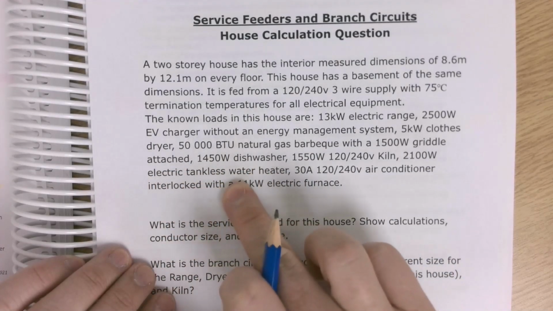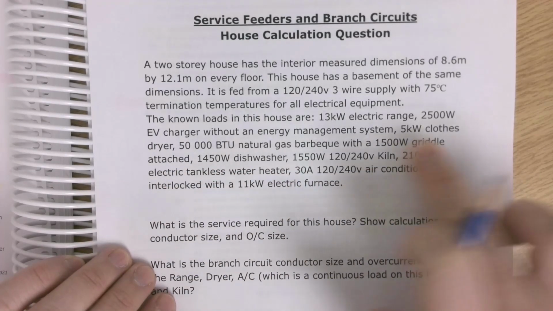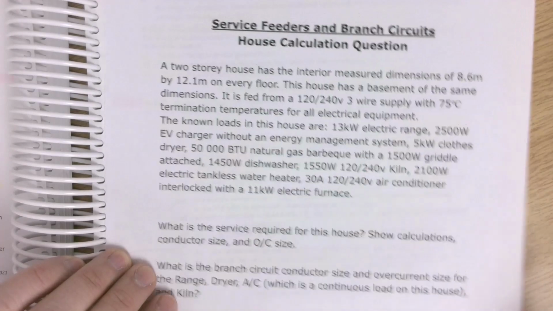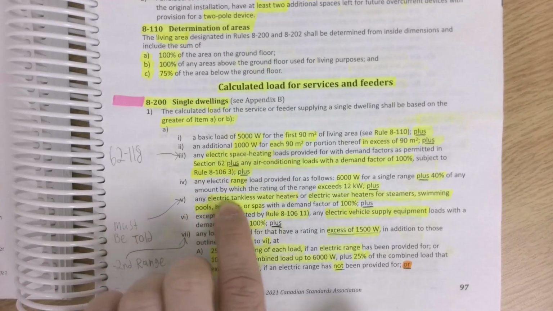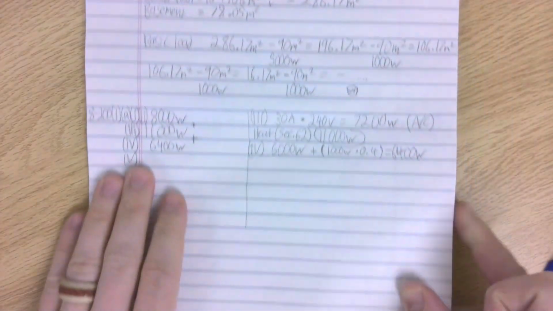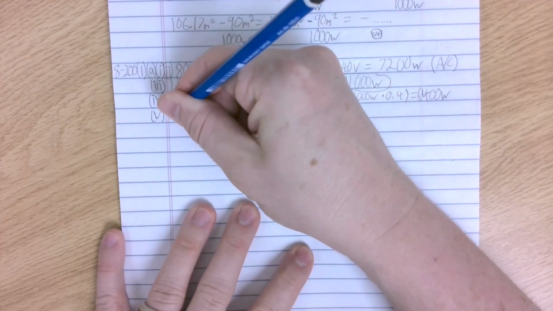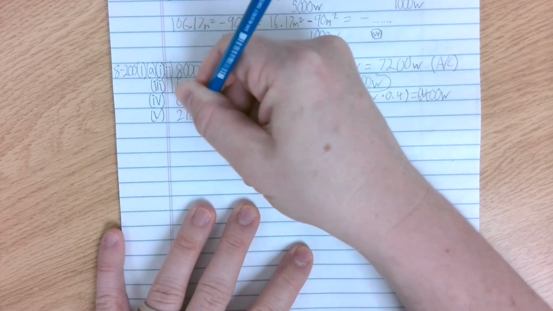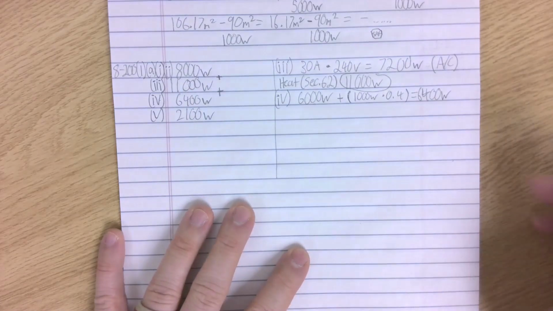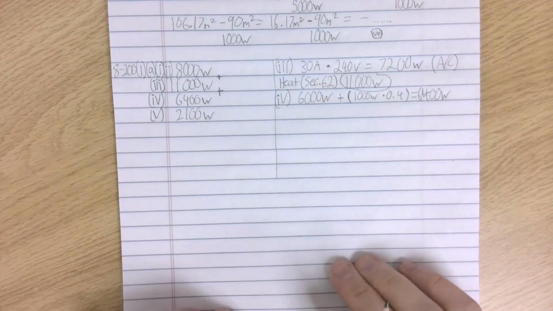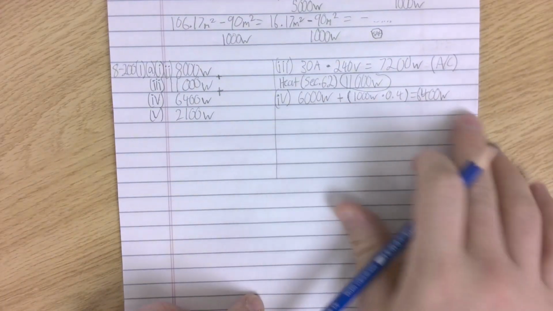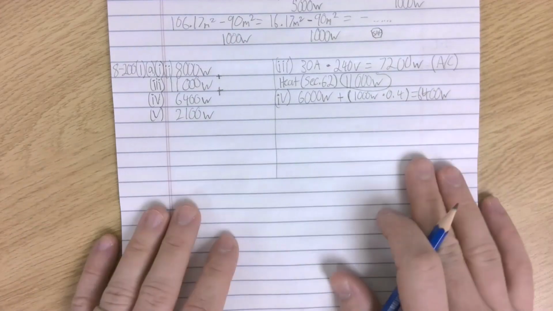Electric tankless water heater. Oh, perfect. So it's 2100 watts. It's an electric tankless water heater. Let me just make sure. Yeah, that's exactly what it's talking about. Okay, so no calculation needed for there. It's just 2100. Perfect. Demand factor is 100%. I don't have to reduce that or change that or times anything by percentages. Great. Okay, that's a pretty simple one.